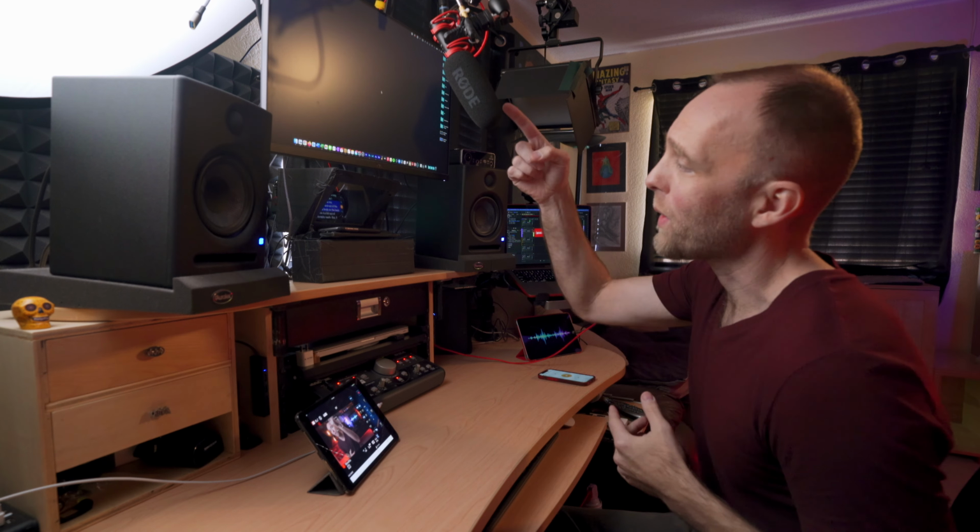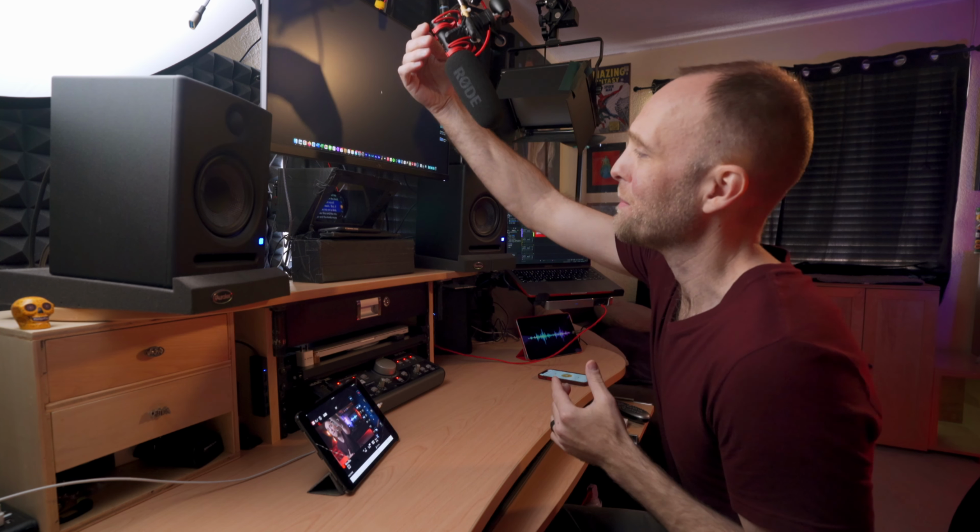So if you want to monitor yourself in real time and hear the mic in the headphones, then use the 3.5mm jack on the mic, plug in your headphones directly to the mic, and use the knob on the back of the mic to control the volume in your headphones. I don't use the mic this way that much because typically I have the mic mounted up here and out of the way, so the knob on the back of the mic is a bit uncomfortable and out of reach.